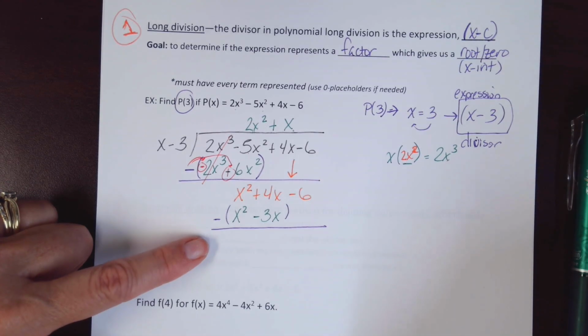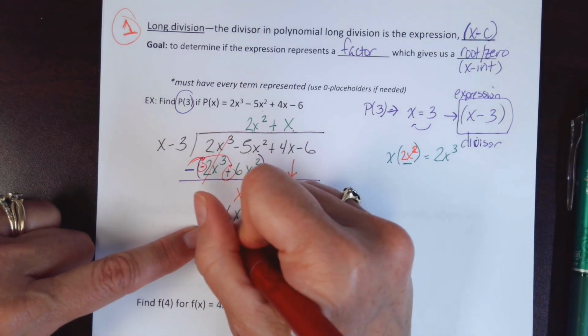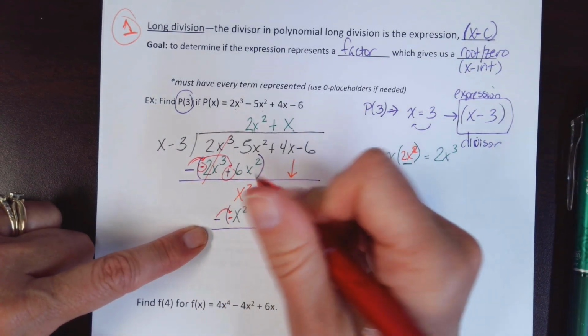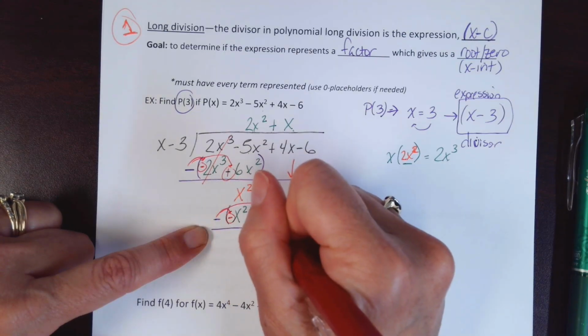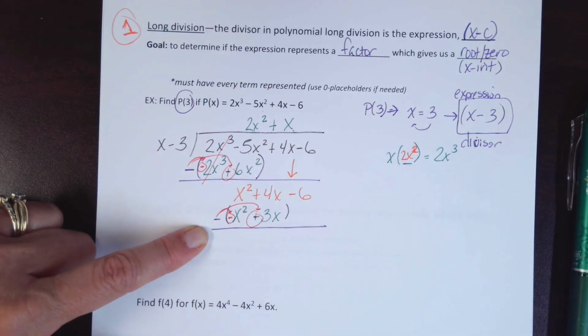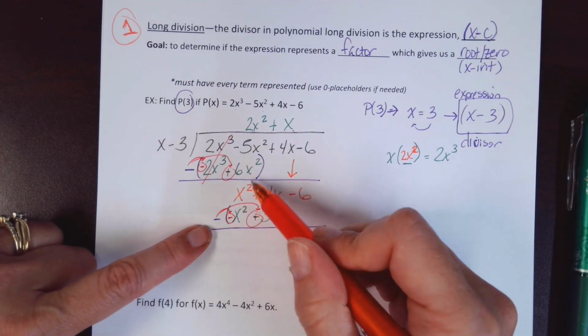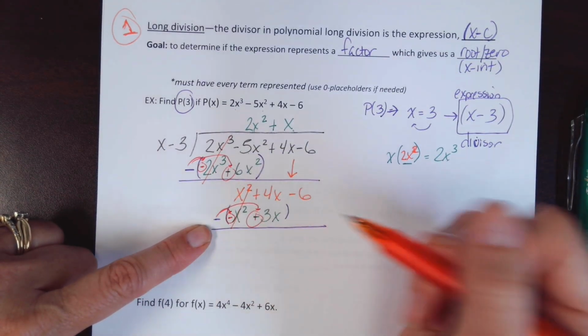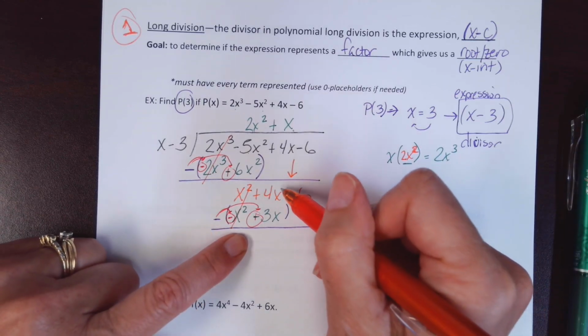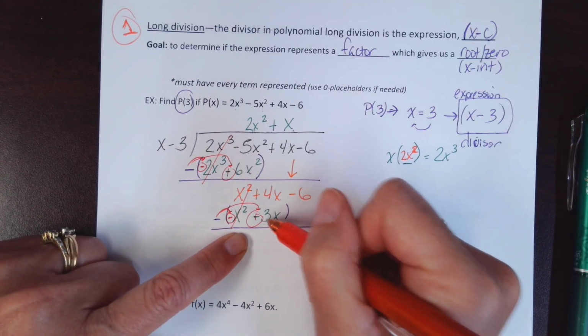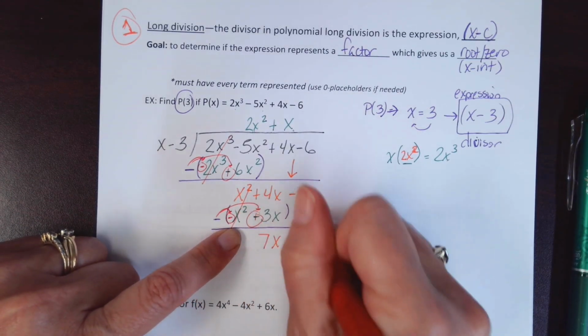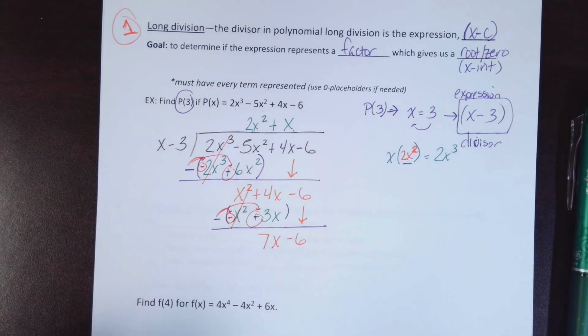All right, when you subtract, you are distributing that negative to both of those terms, so it changes the sign on both of those terms. So I have a negative x squared, those should always add to 0, that was my goal. 4x, and that became a positive 3x, so that's 7x, and then I bring down my minus 6.